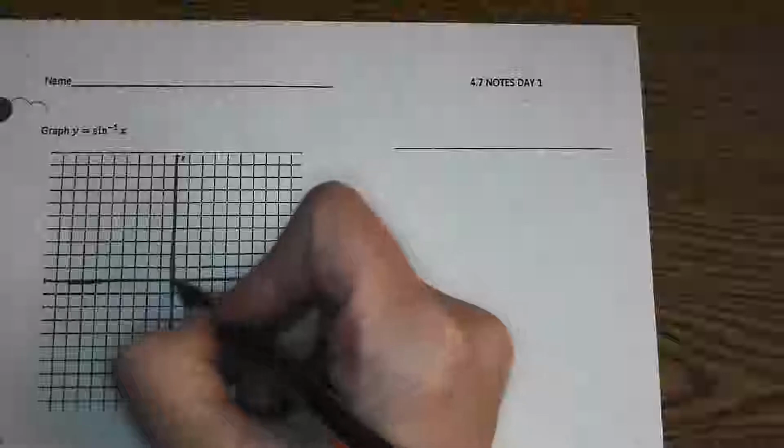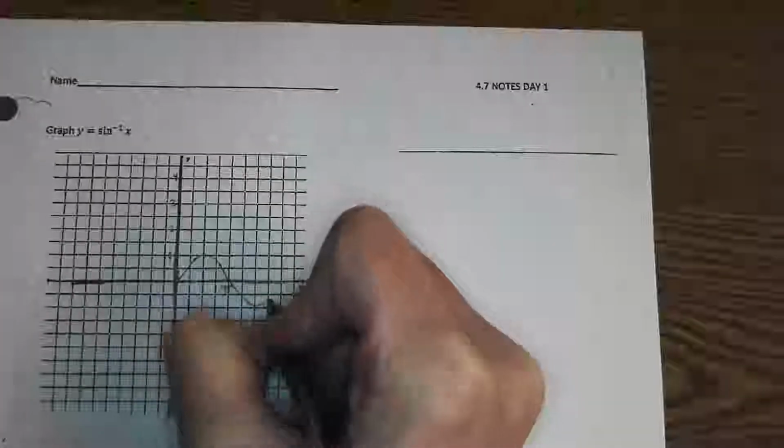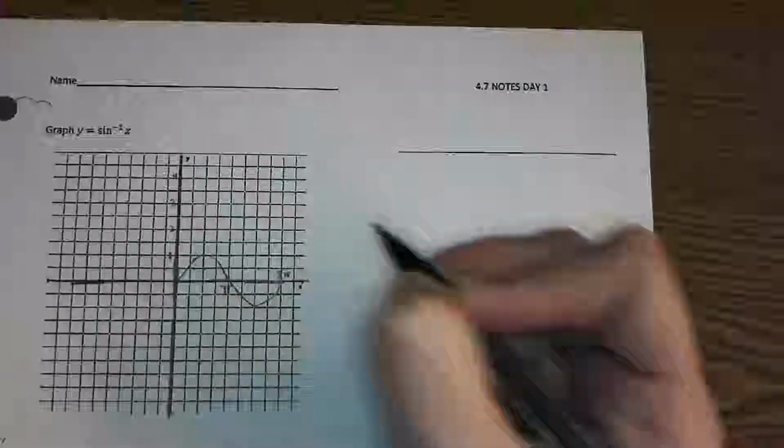And then I'm going to go 1, 2, 3, 4. And let's say I go up to 1, back down to 0, so that would be pi, down to -1, back up to 0, so that would be 2 pi.